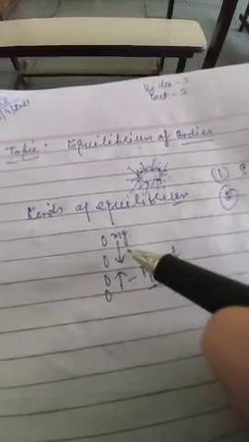So the net force acting on the drop is 0. So it falls with a constant velocity, and the motion of the falling drop is a dynamic equilibrium.